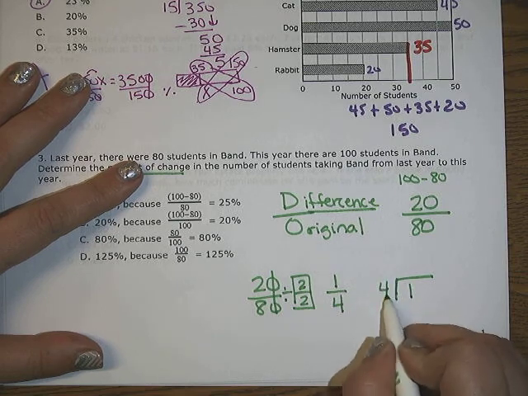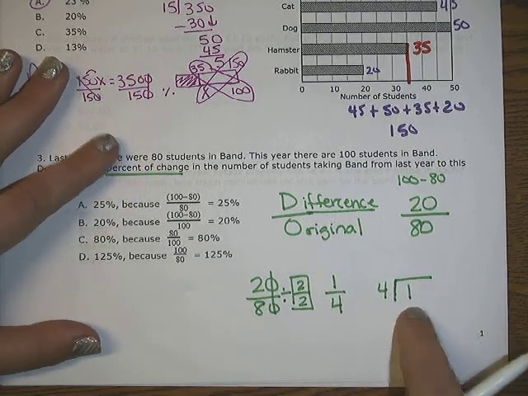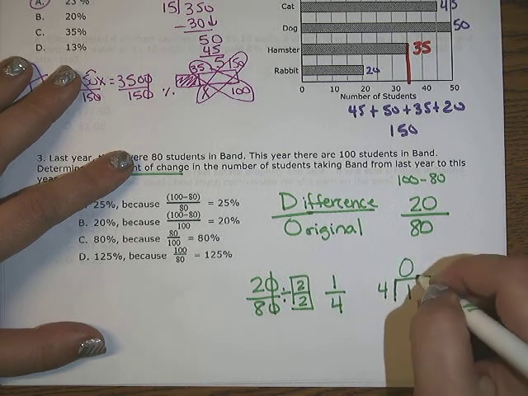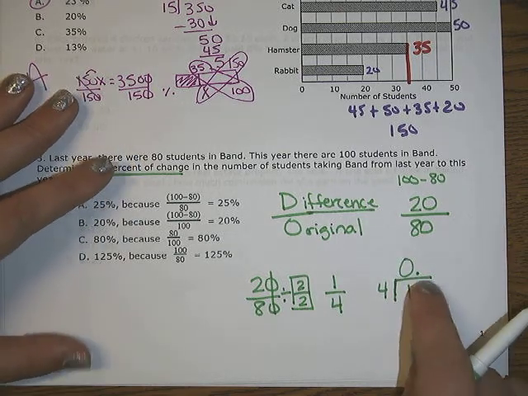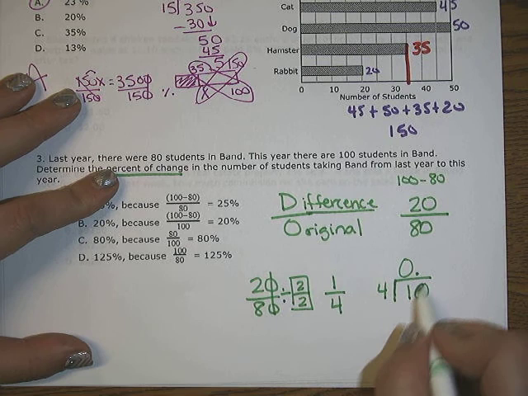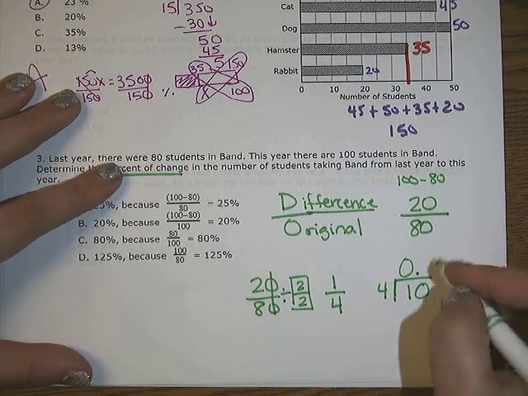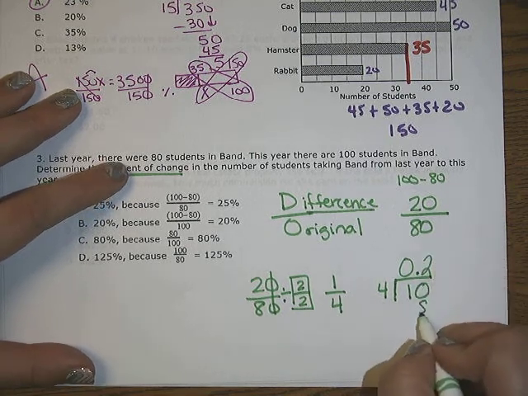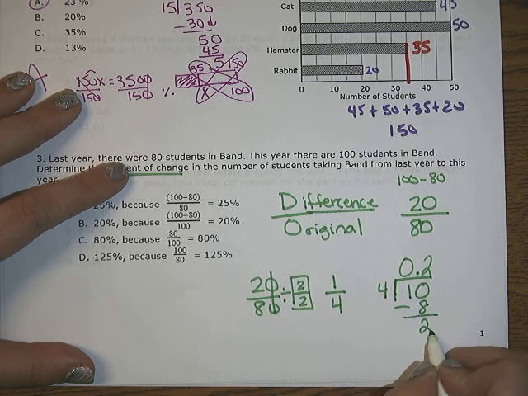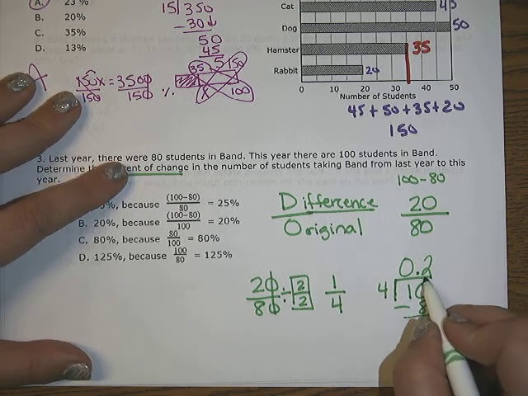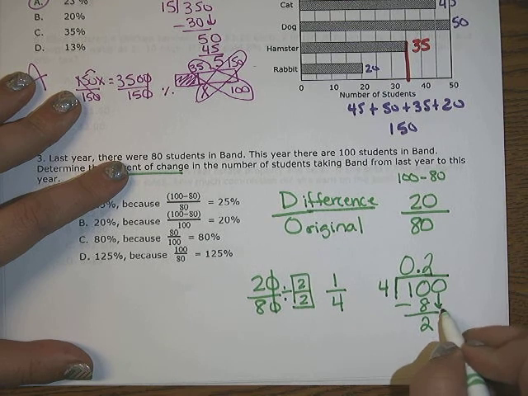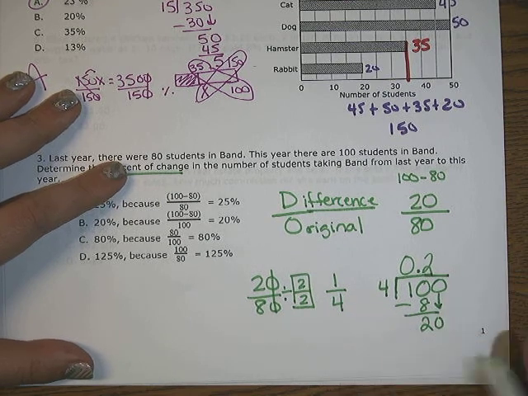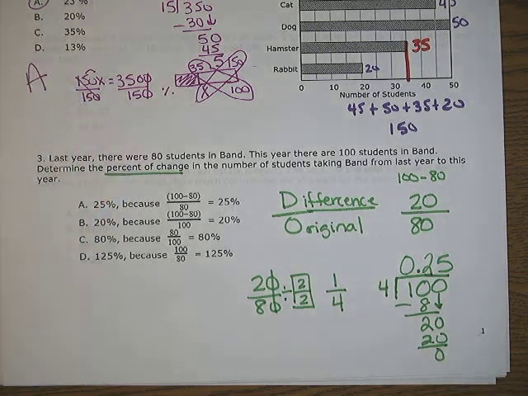But again, I need it in a percent. If I have this one memorized, that makes my life a little bit easier. If not, all I have to do is division. Remember, top goes in, bottom goes out. So now does 4 go into 1? No. So I put a 0 and a decimal up top. Once I put the decimal up top, I can add a 0 inside. How many 4s are in 10? 2. 2 times 4 is 8. Subtract. I don't want a remainder, so I'm going to add another 0 inside.